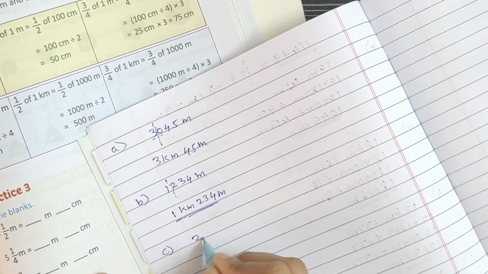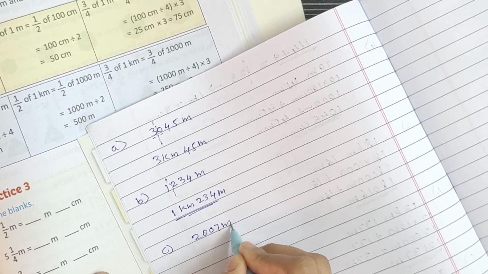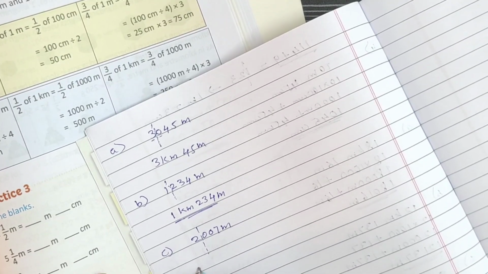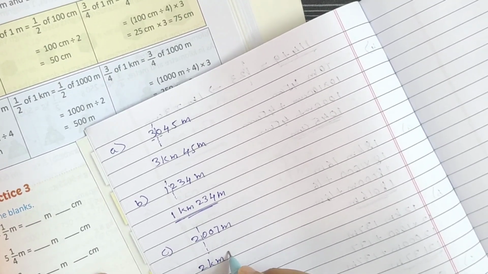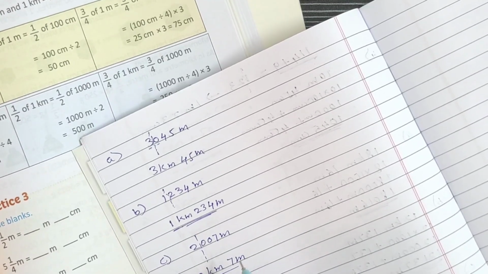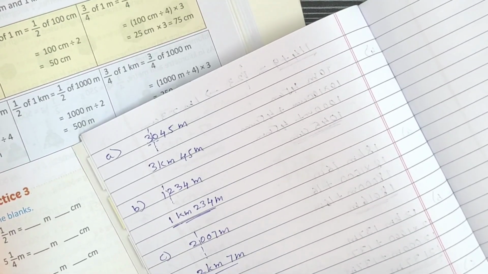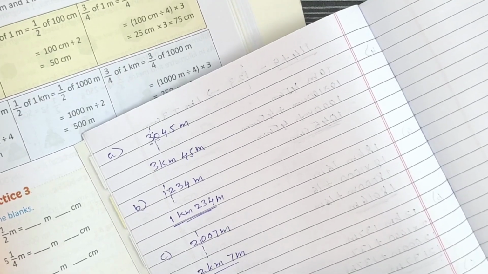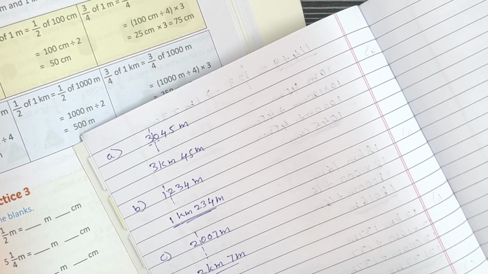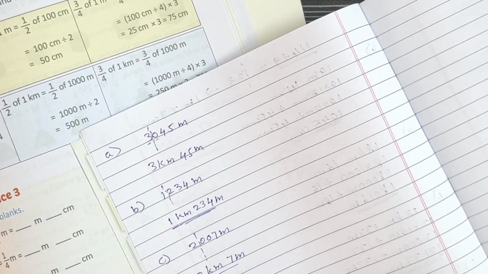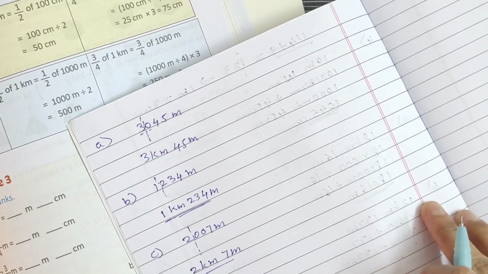C. 2007 meter. 2 kilometer, 7 meter. No value for the hundreds. Next, 4032 meter. 4 kilometer, 32 meter. Understood?